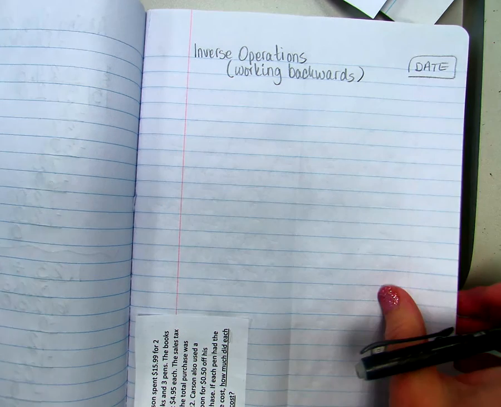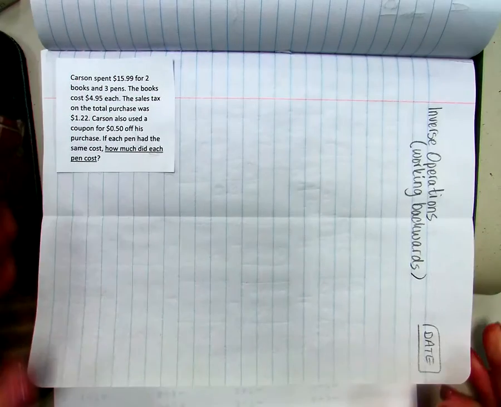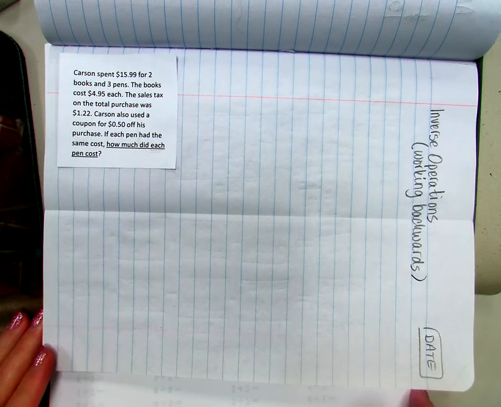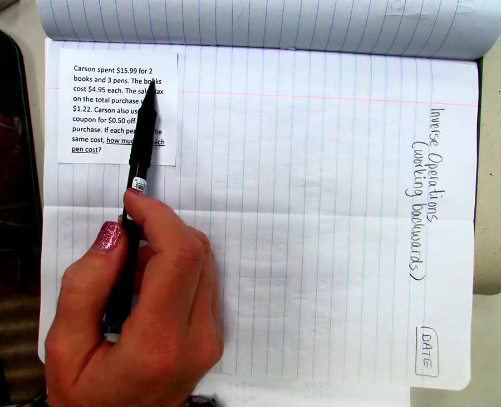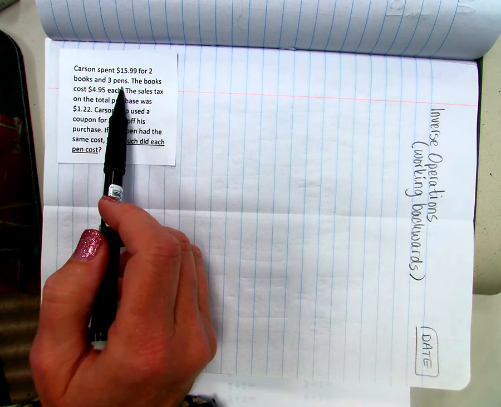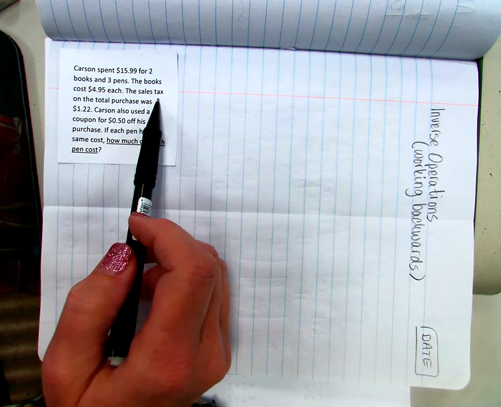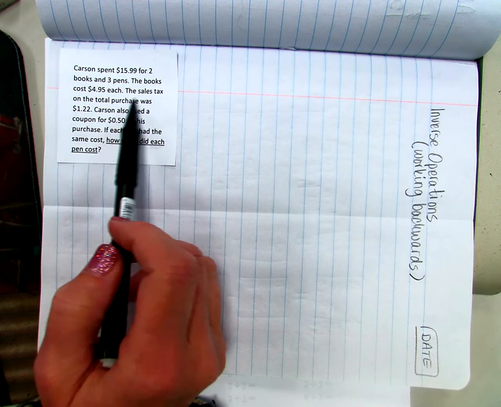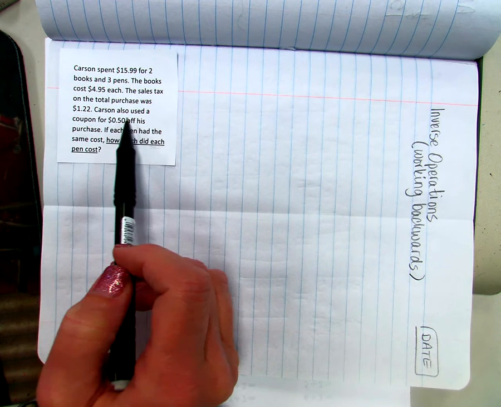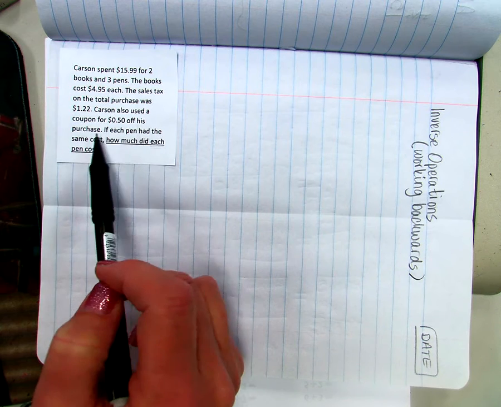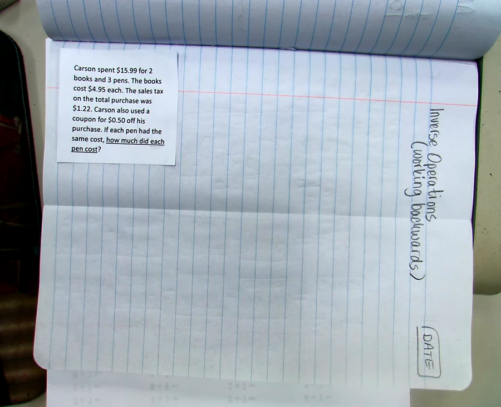Okay, once we've got this page all set up, we're going to be working in landscape direction on inverse operations. Let's go ahead and read our problem. Carson spent $15.99 for 2 books and 3 pens. The books cost $4.95 each. The sales tax on the total purchase was $1.22. Carson also used a coupon for 50 cents off his purchase. If each pen had the same cost, how much did each pen cost?